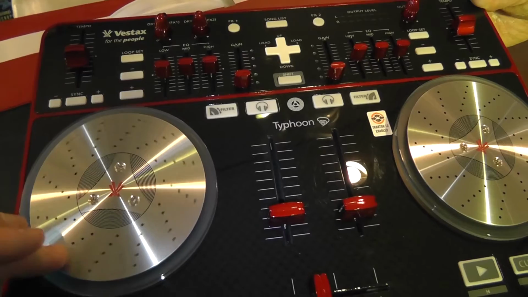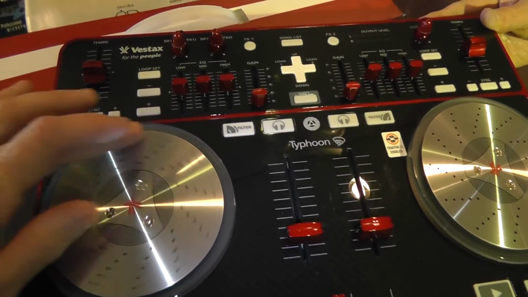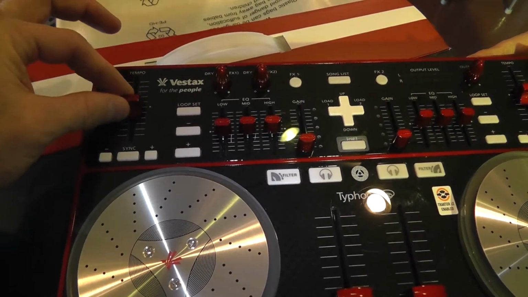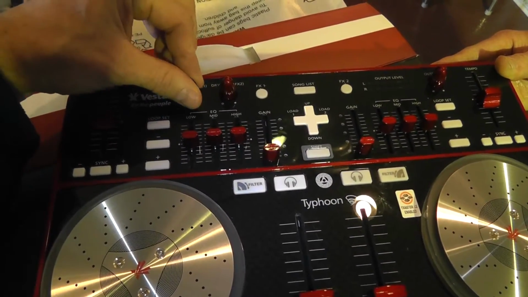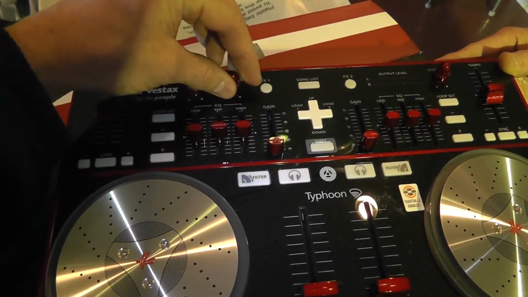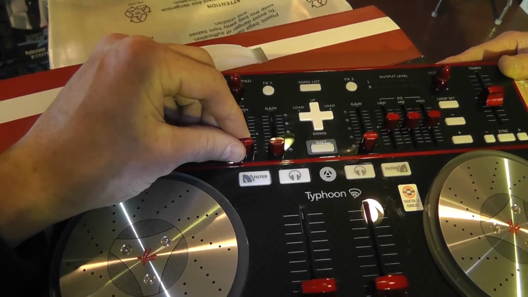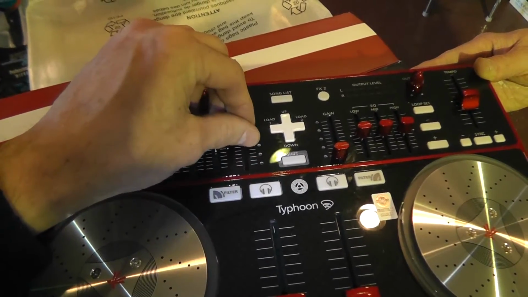So we're starting out with the Typhoon by Vestax. I wasn't sure about the colors when it first came out of the box, but once I looked at it up closely, I kind of like it, and I guess the design is nice. Basically, you'll see the same layout as most DJ setups. The knobs, faders, all that sort of stuff.